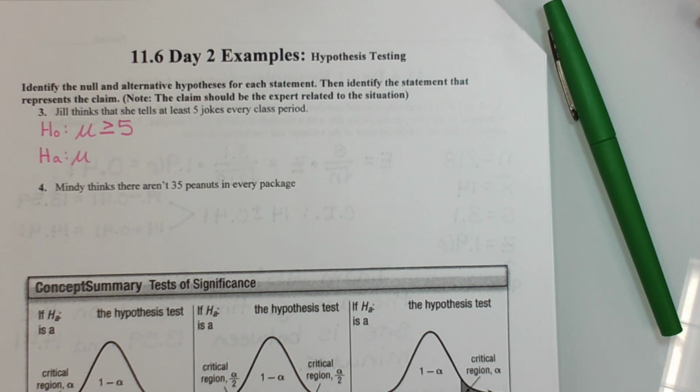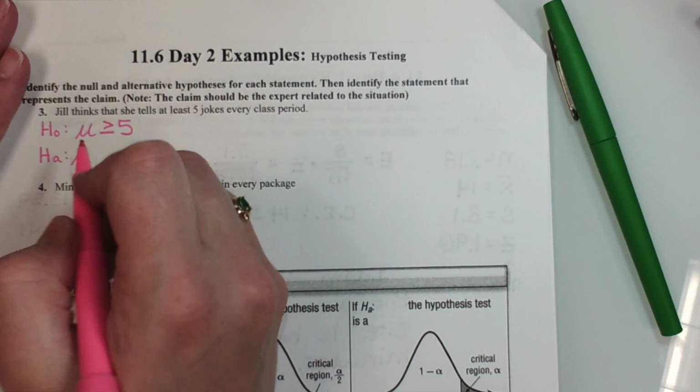By the way, I'm not going to emphasize it, but I'm going to talk about it a little bit here, and then if you don't do it on your homework, I'm fine. Is Jill the expert? She's talking about telling jokes. Her telling jokes. Is she the expert of herself? Yes. So that would be the expert claim. That would be the null hypothesis. The alternative hypothesis is the opposite of that. What's the opposite of greater than or equal to? Just straight less than.